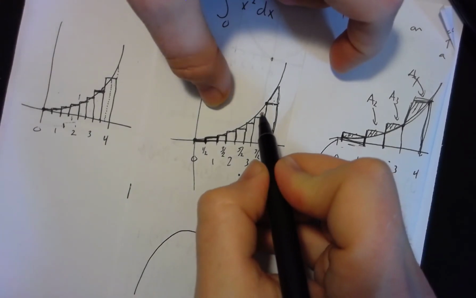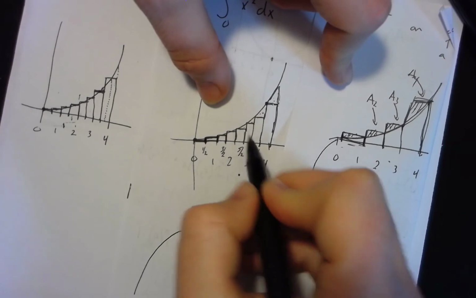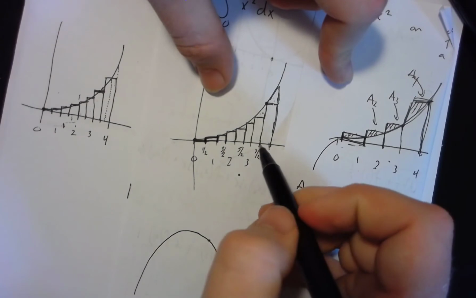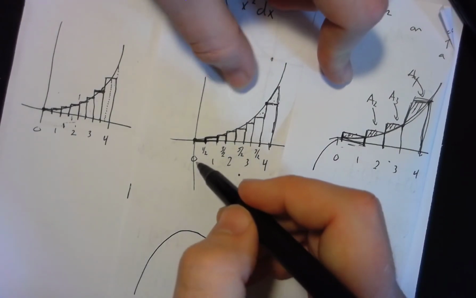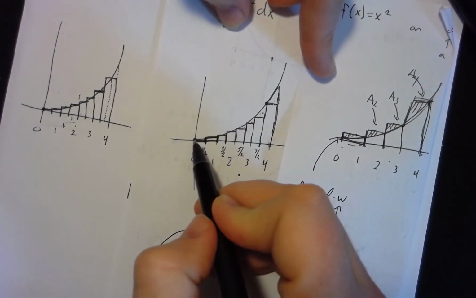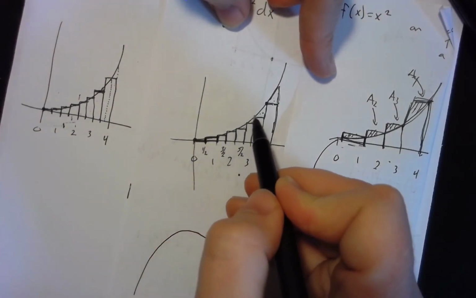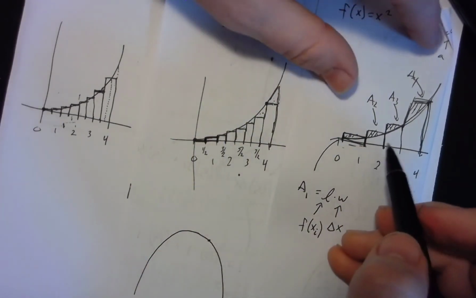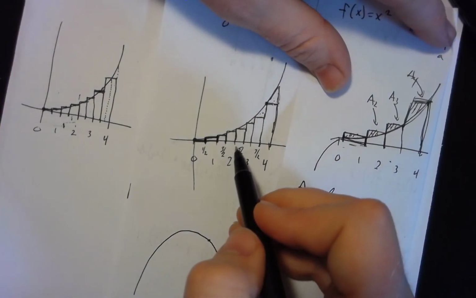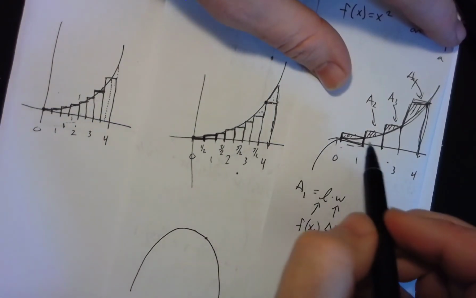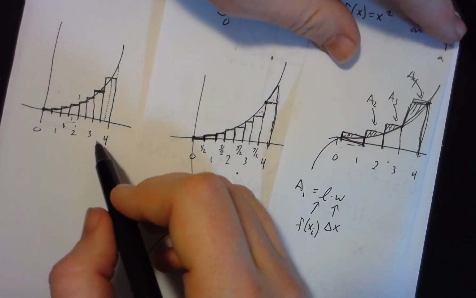Now what would you think might happen if, say, I cut these intervals in half and I made it 16, maybe 32, maybe 64? What would you argue is going to happen if I were to cut this thing into more and more rectangles? Arguably, you would say that the area should get closer and closer and closer to being perfectly representative of this curve. So the more rectangles we have, the better estimate it is. Okay, and depending on the method of point that we're going to choose, right, left, or middle, it might change as well.